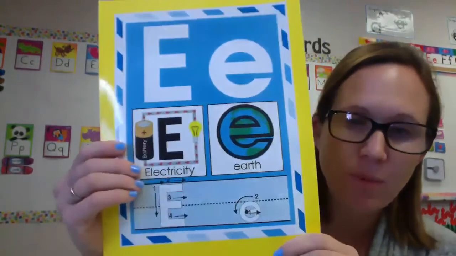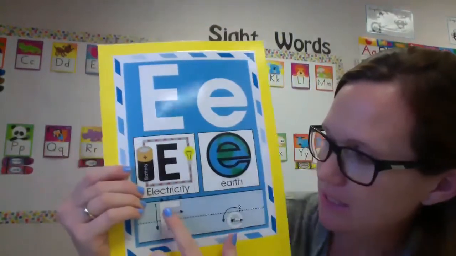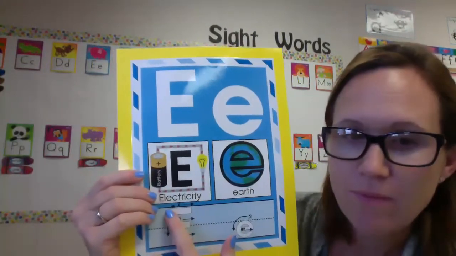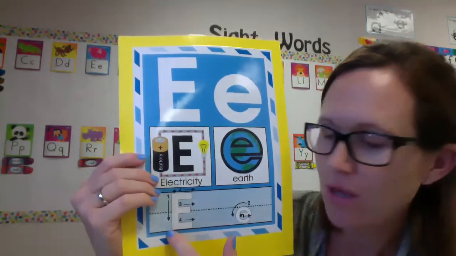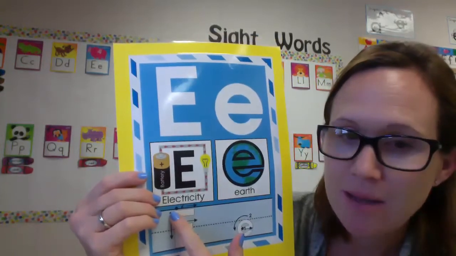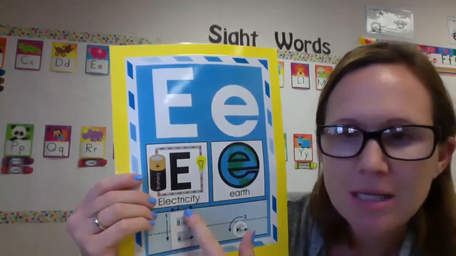Now let's look at the bottom. Our bottom is our E's. Our E, we are going to start up from the sky and go all the way down to the earth. Now you're going to go back up to the sky. You're going to make a little line, almost like a little head on the top.